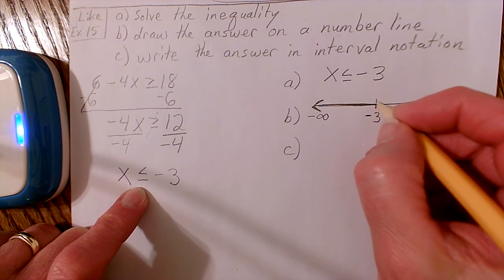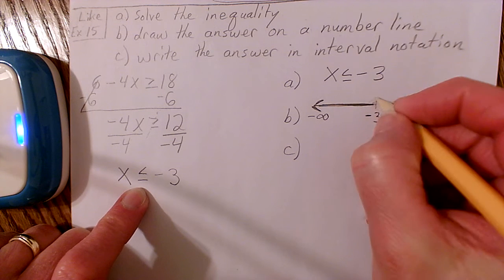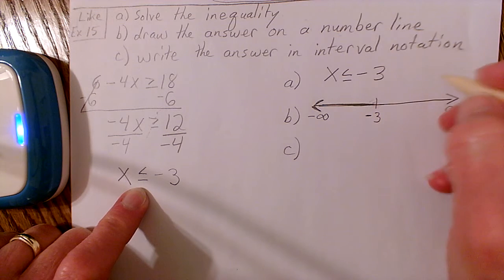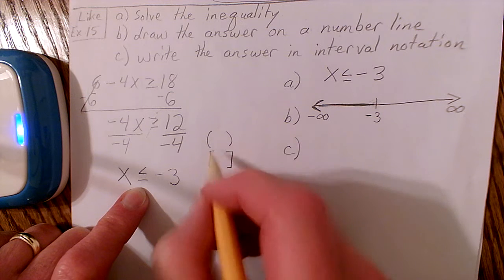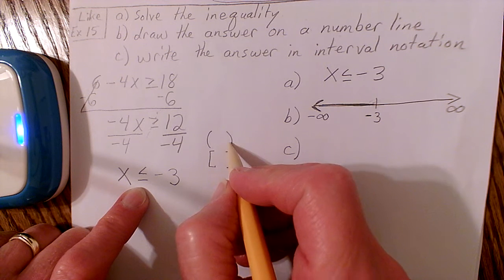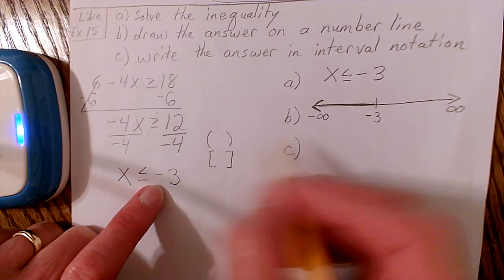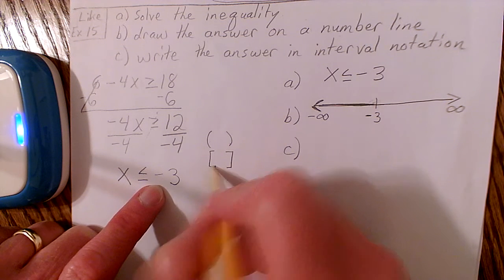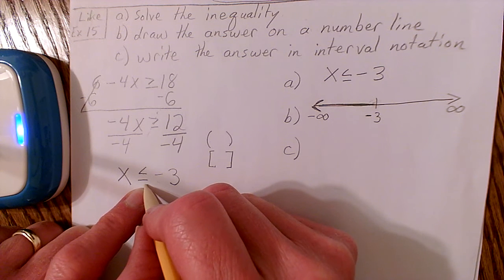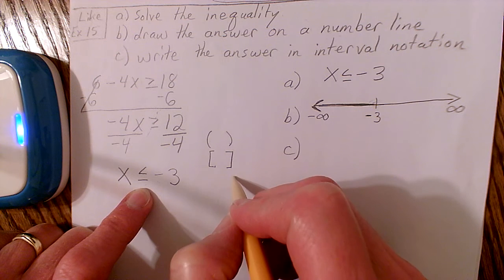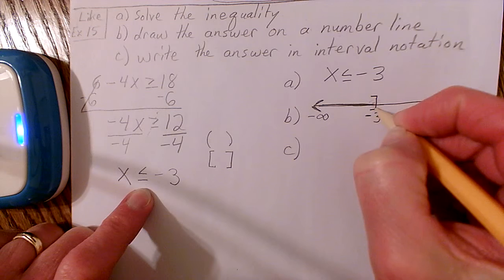Now in high school you probably learned to put a circle and to color that in, but here in this class what they prefer is that you use either a parenthesis or a bracket. You would use a parenthesis if we don't want to include that number. But if we're able to include the number, then we're going to put a bracket at that number. So are we including the negative 3? We are, because we've got the equal to sign, less than or equal to. So at negative 3, instead of a closed circle, we will put a bracket.